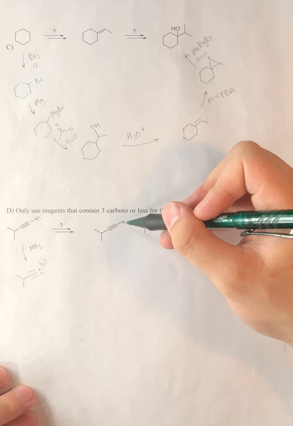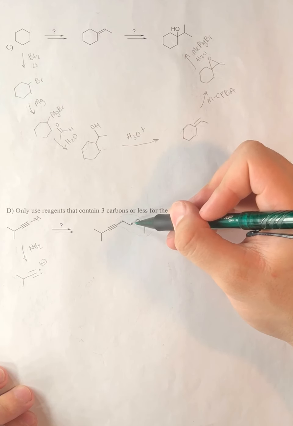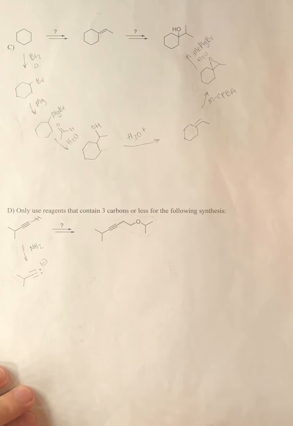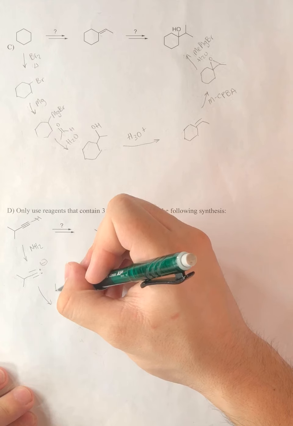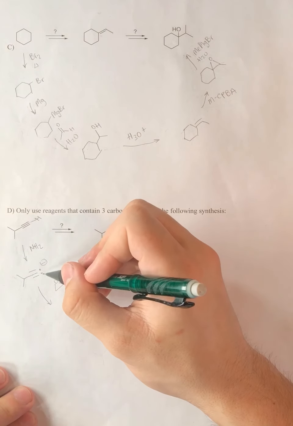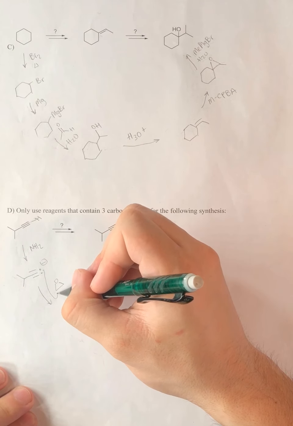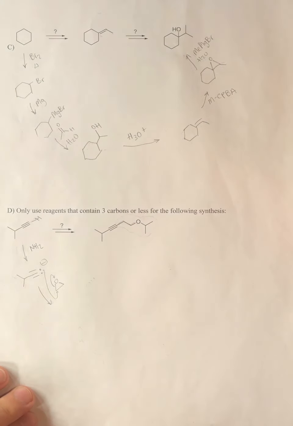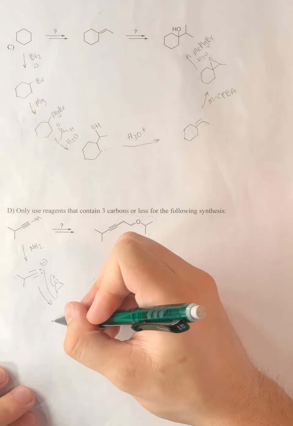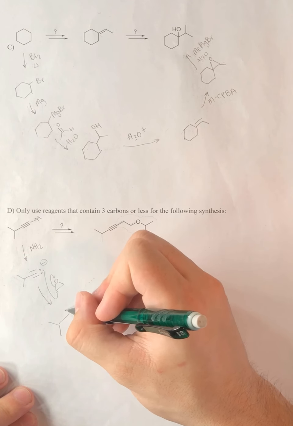If we see this part right here, we can think of it as a ring opening. So if we were to use something such as an epoxide, this nucleophile is going to attack this carbon right here, and this bond is going to break and give it to that oxygen. And we will end up with this intermediate.